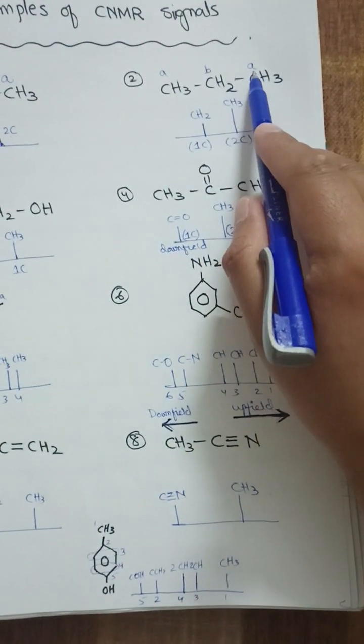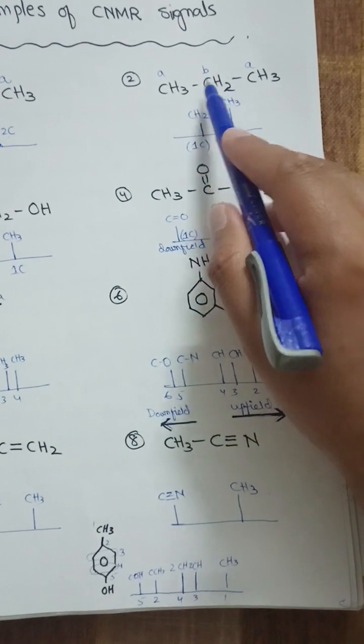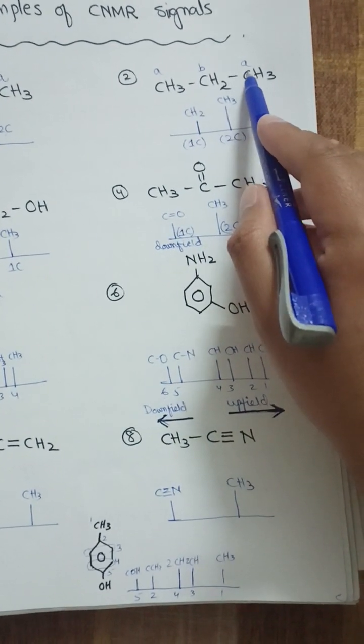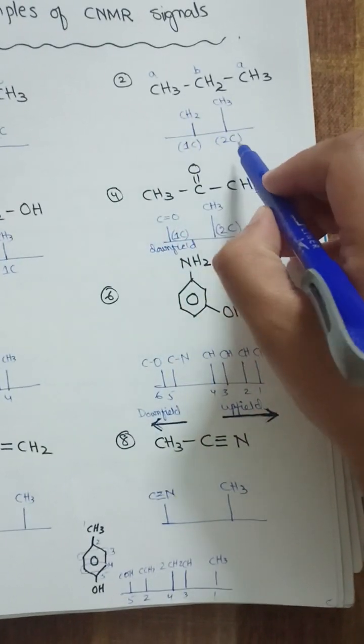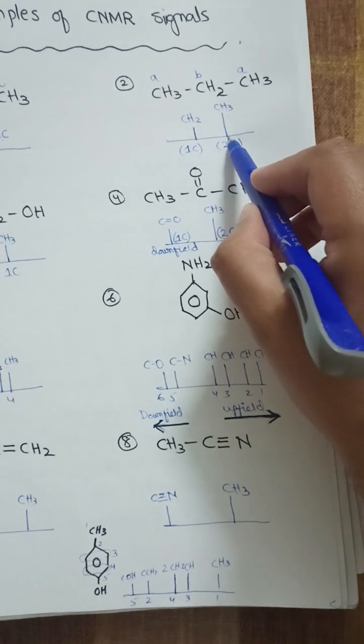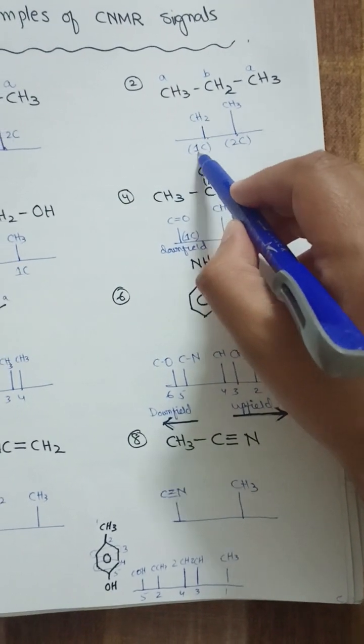If we consider propane, the terminal carbons are the same, which is represented with A, while the internal carbon is B, which has a different environment as compared to these two. So we will get two signals, CH3 at the upfield, whereas CH2 at the downfield for one carbon.